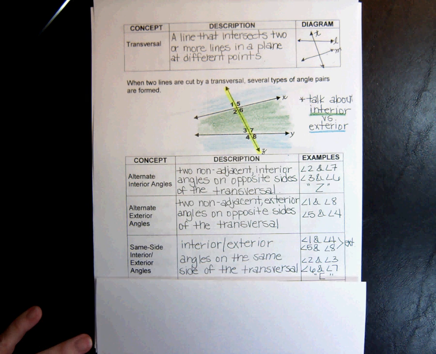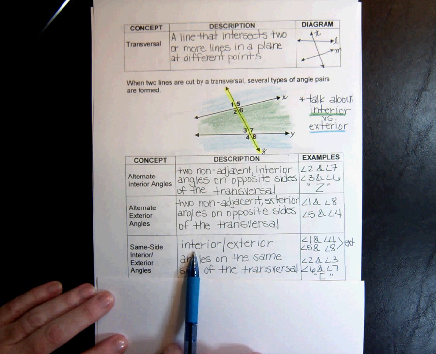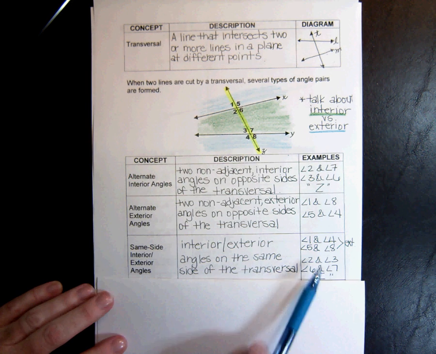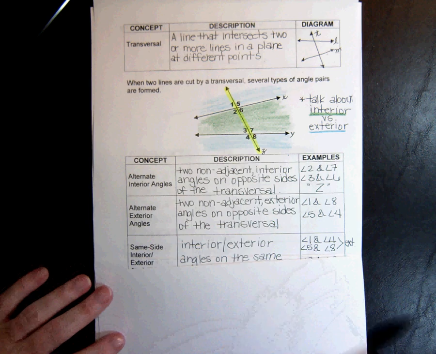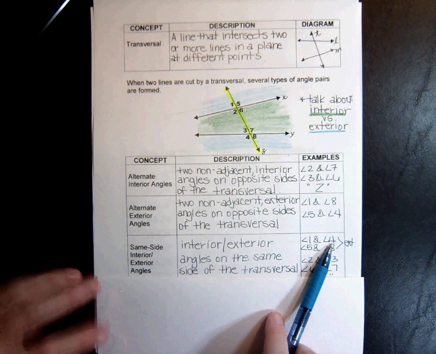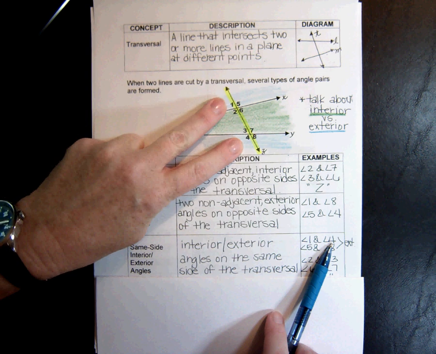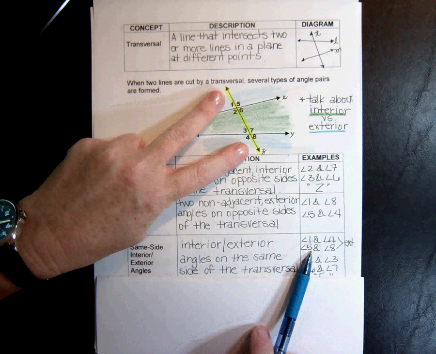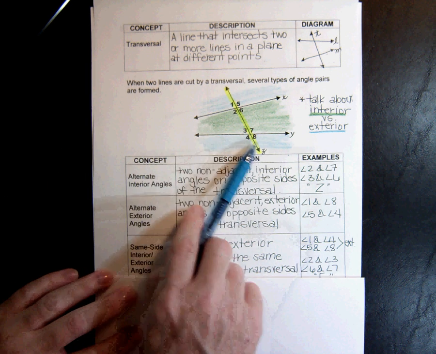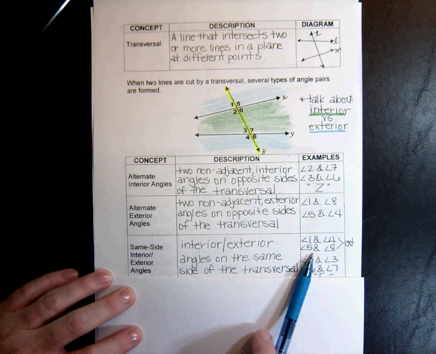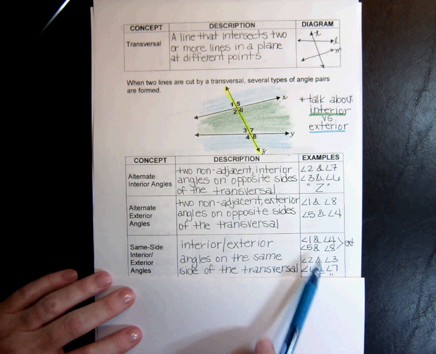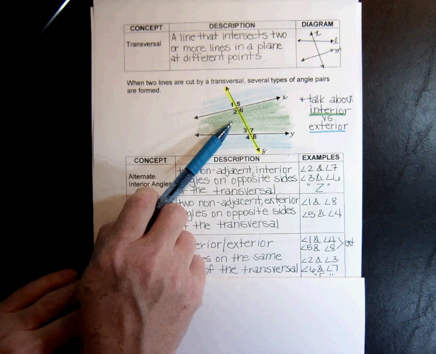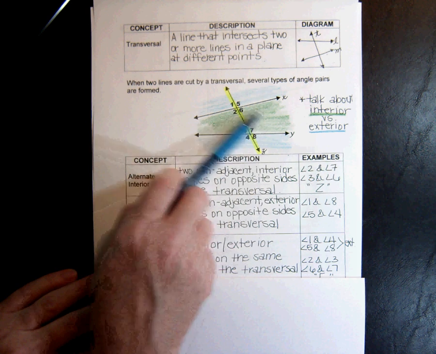Same side interior and exterior, you got to be careful. Interior and exterior angles on the same side of the transversal. First, let's name the exterior ones. Well, I guess I'll leave that down. 1 and 4 are on the same side. They didn't flip over. They're same side of that yellow line. Those are exterior, though. They're in that blue area. Hop over and look at 5 and 8. Those are also exterior. The interiors would be 2 and 3 on the same side inside the green area, and 6 and 7 would be the interior on that side.